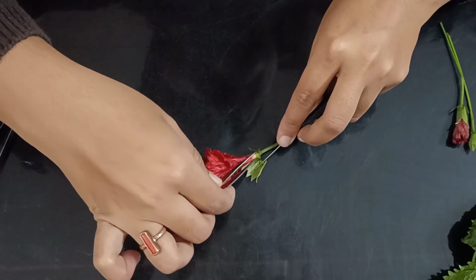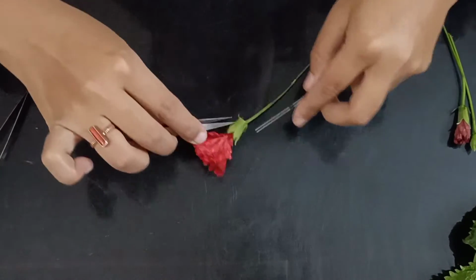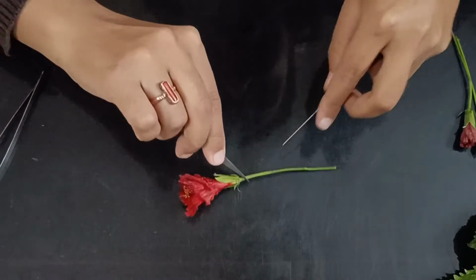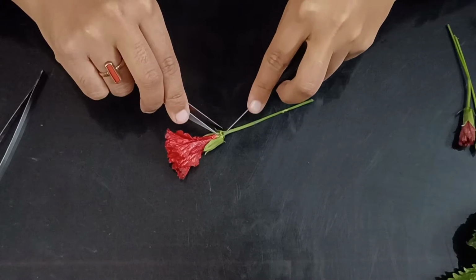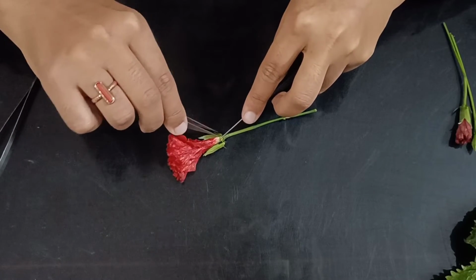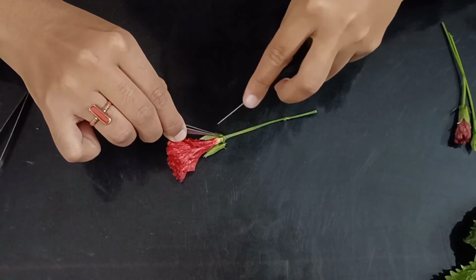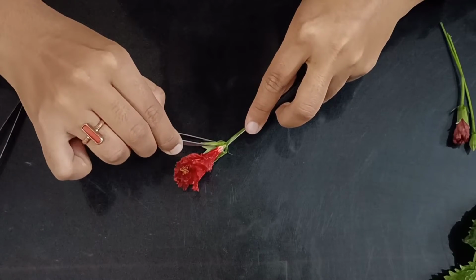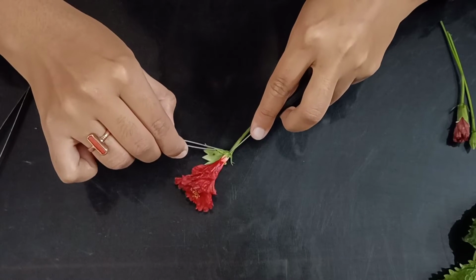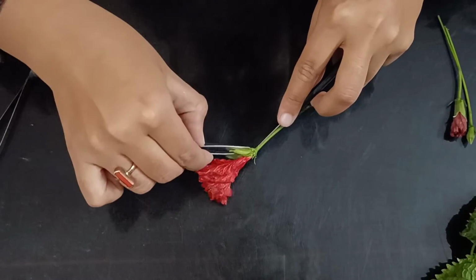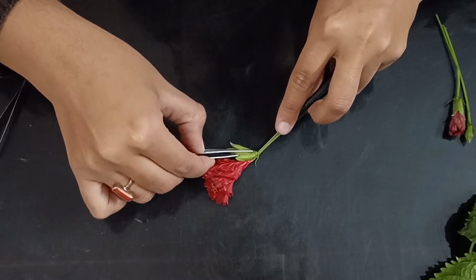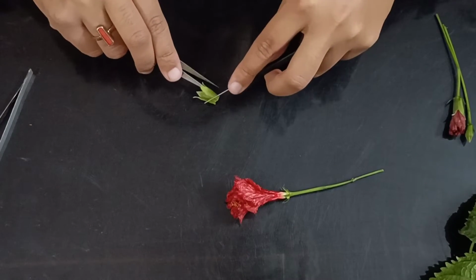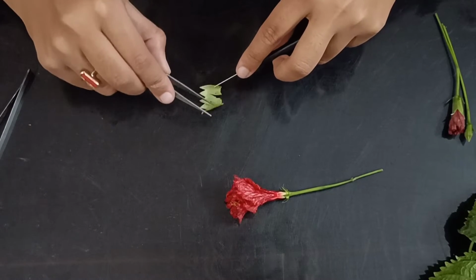This is basically just covering the flower from the outside, right? So we are going to turn it around this way, and separate it with a lot of patience. See, these are the sepals.